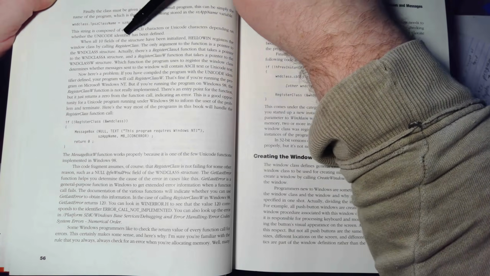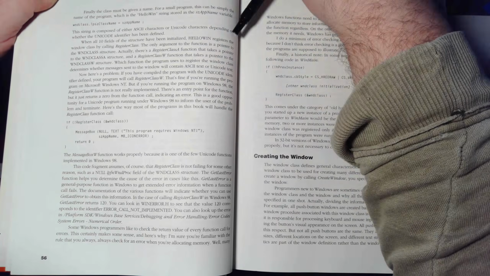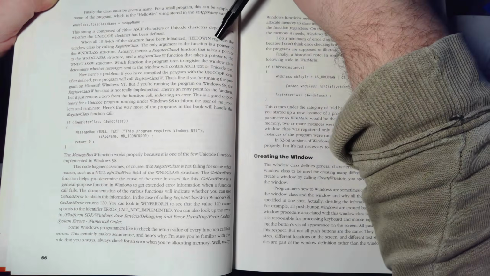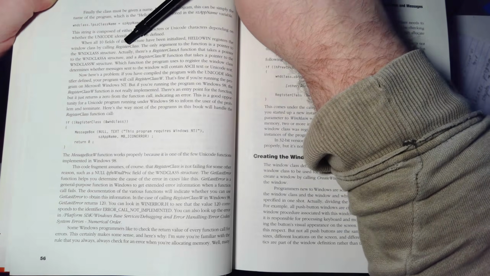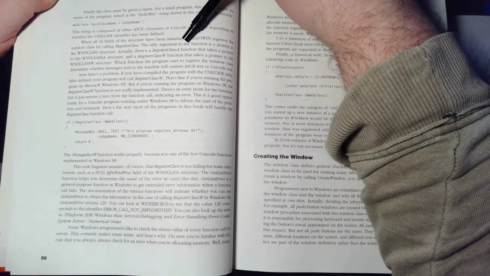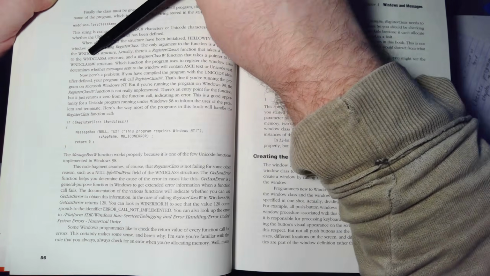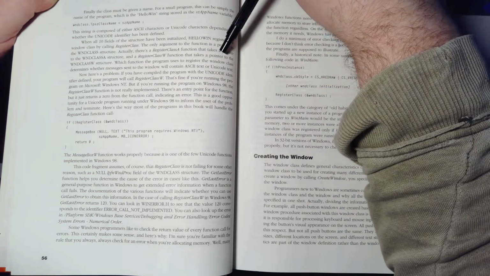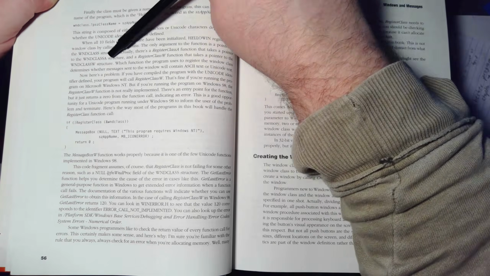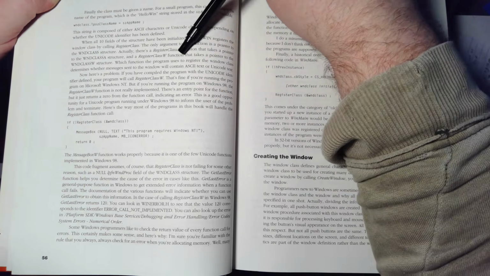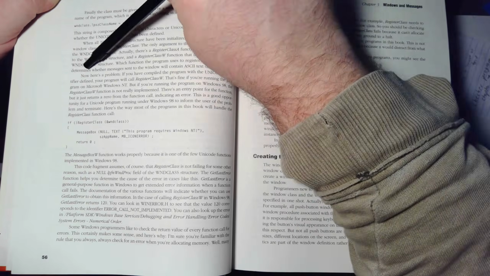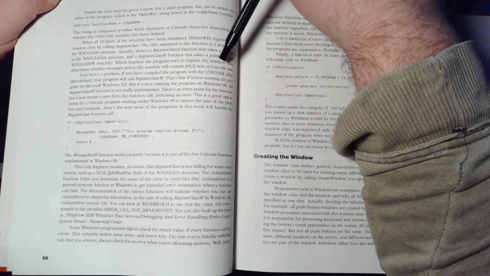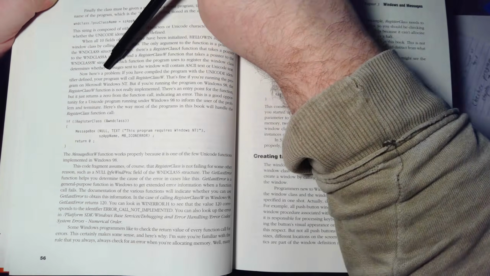When all 10 fields of the structure have been initialized, HelloWin registers the window class by calling RegisterClass. The only argument to the function is a pointer to the window class structure. Actually, there's a RegisterClassA function that takes a pointer to the WNDCLASSA structure, and a RegisterClassW function which takes a pointer to the WNDCLASSW structure. Which function the program uses to register the window class determines whether messages sent to the window will contain ASCII text or Unicode text. Now here's a problem.